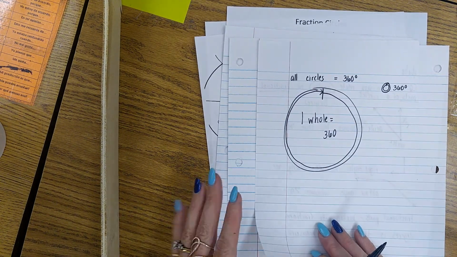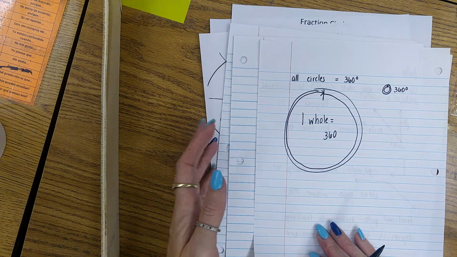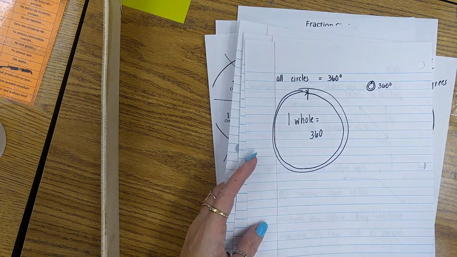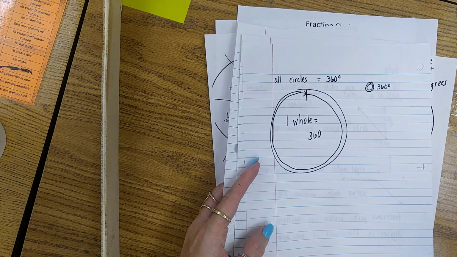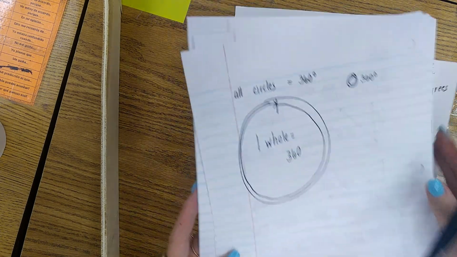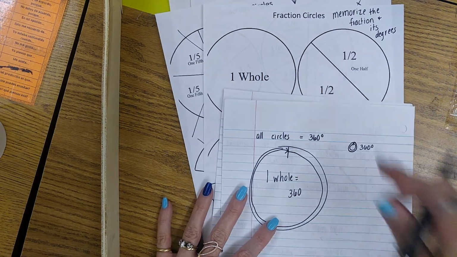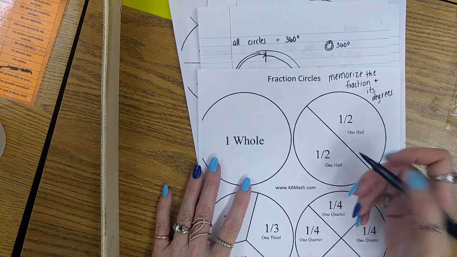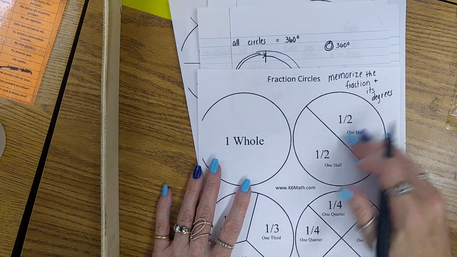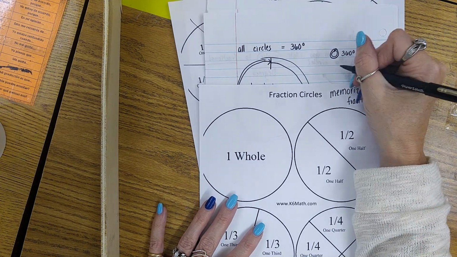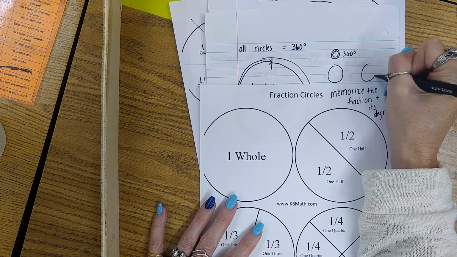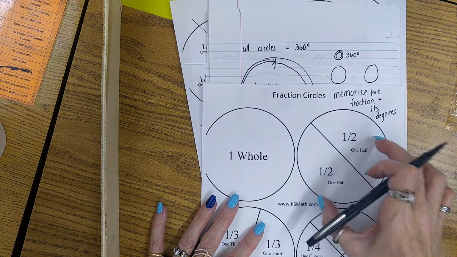Now they have to talk about how to group the 360, which goes along with our last lesson where we talked about grouping, sorting money. It goes hand in hand with that. So here I have halves, a circle that's broken into half. That means I have two groups, group 1 and group 2. It's still equal to 360 degrees.